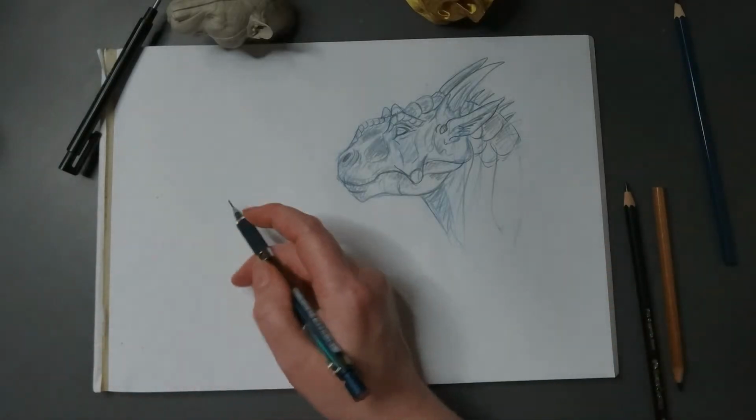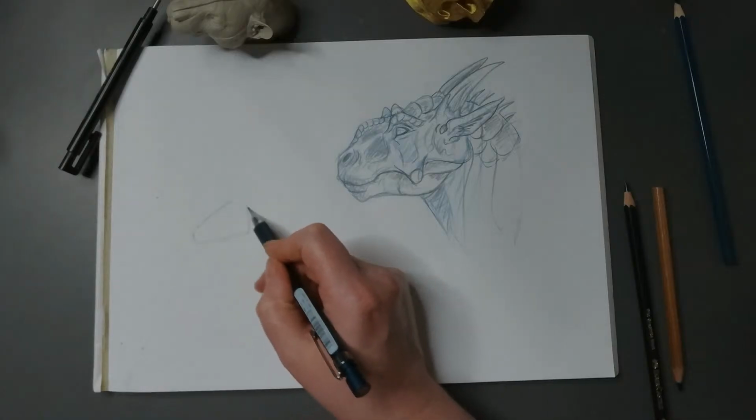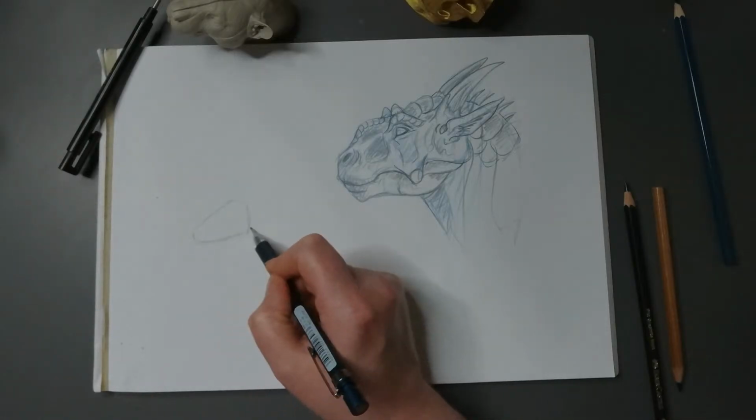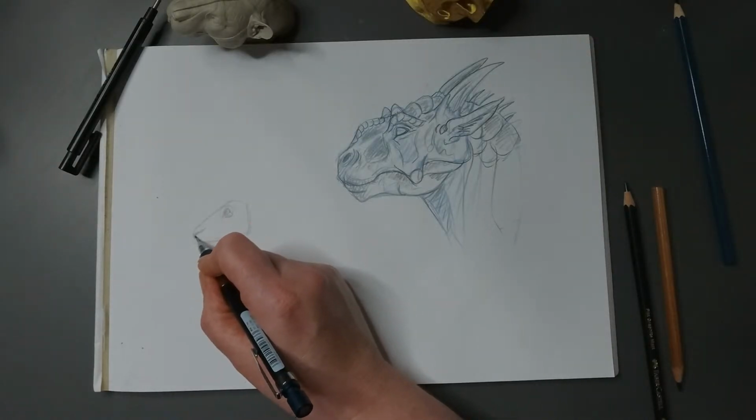So even if you're, say, doing a really, really simple sketch of a deer, which in truth is kind of like a blunt triangle, little line there, in its most simplest form.